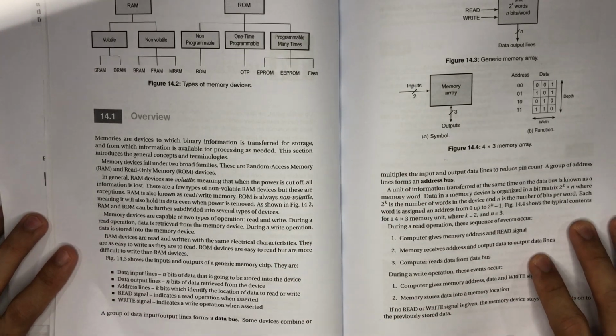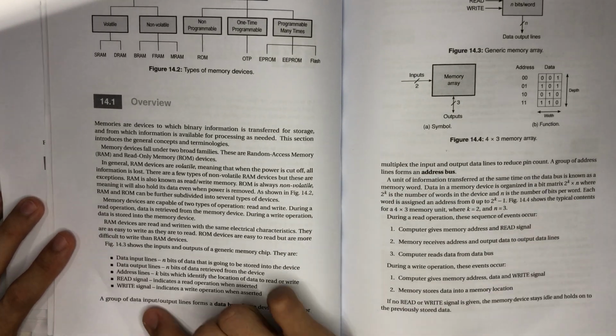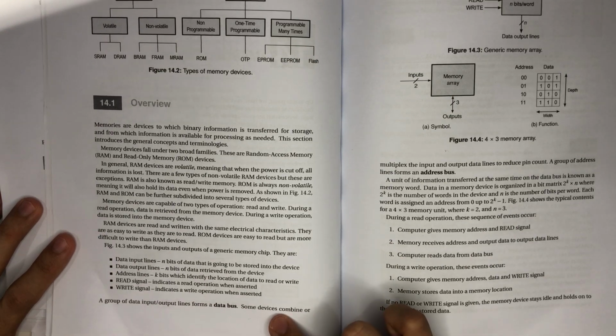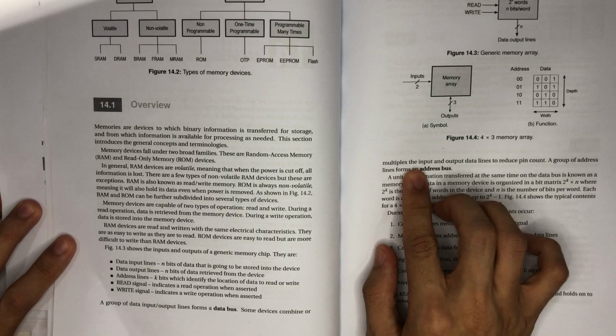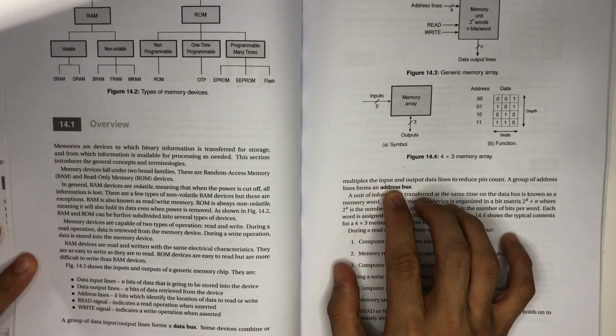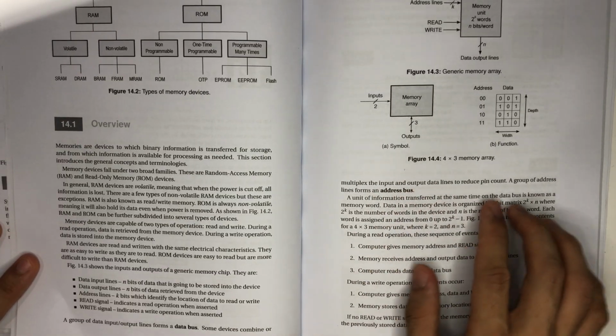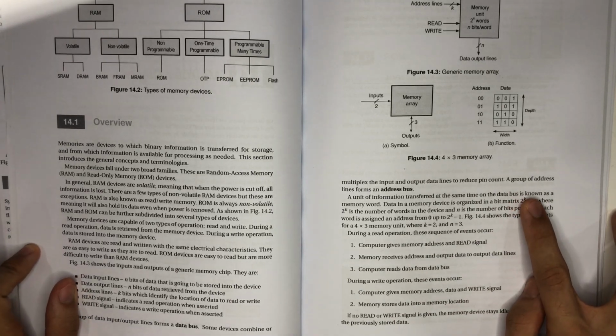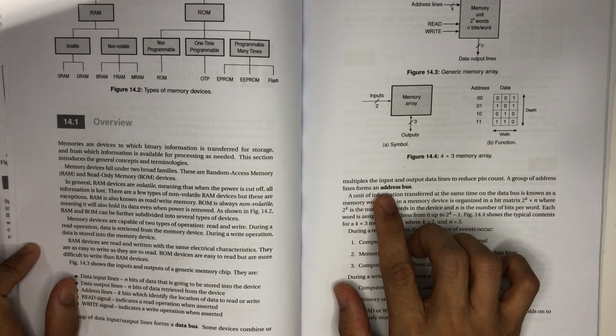A group of data input or output lines form a data bus. Some devices multiplex the input and output lines to reduce the pin count. Sometimes we can use a multiplexer. A group of address lines form an address bus.